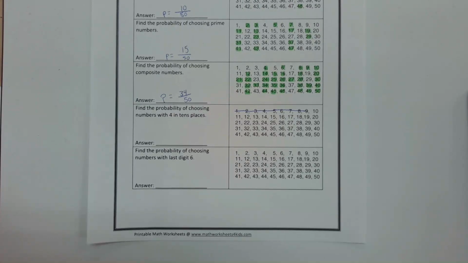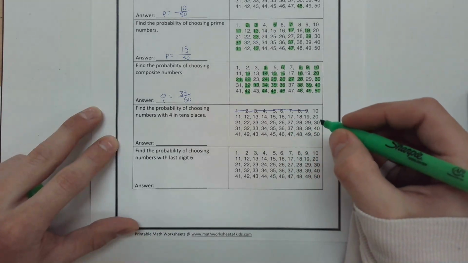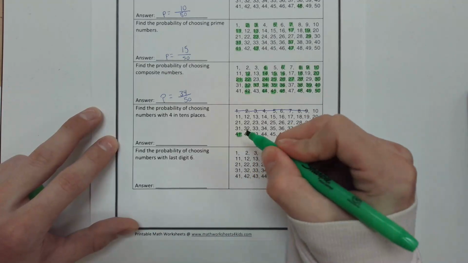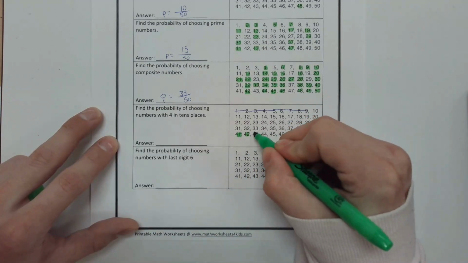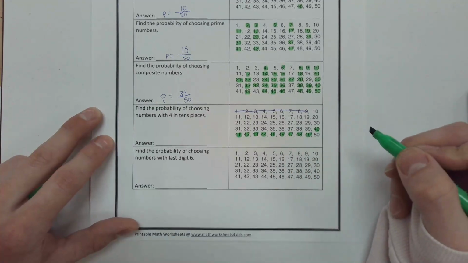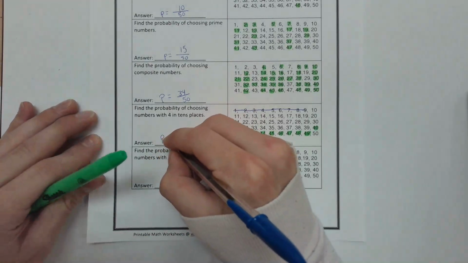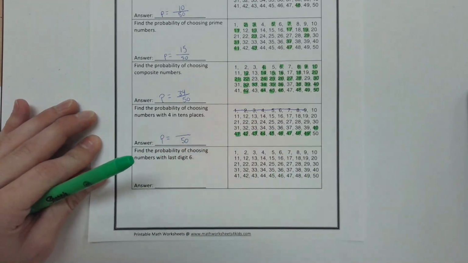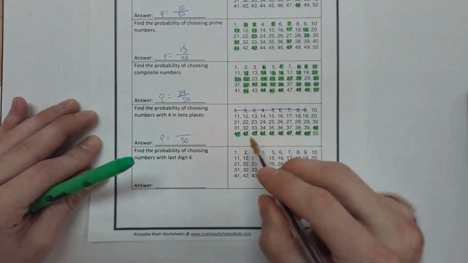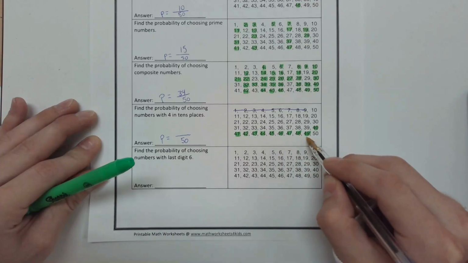And like we said, 4 is going into the first spot. 40 is our first one. 42, 43, 44, 45, 49. All right, let's count up our numbers. 1, 2, 3, 4, 5, 6, 7, 8, 9, 10.